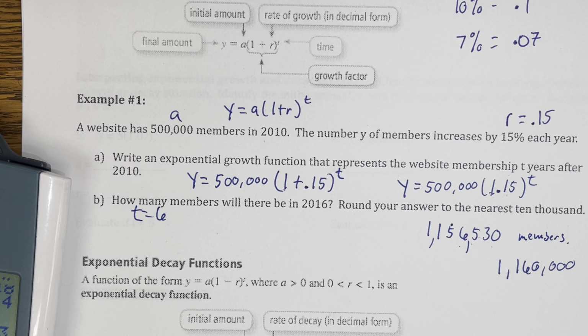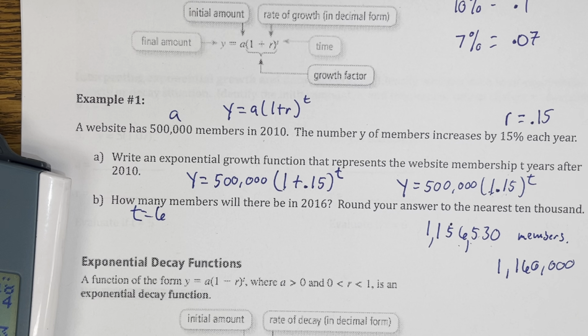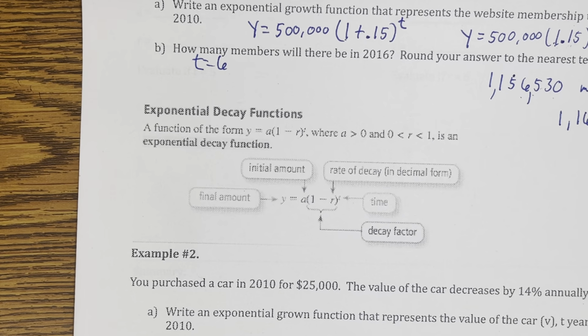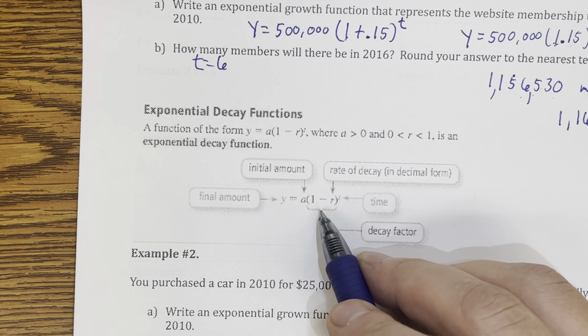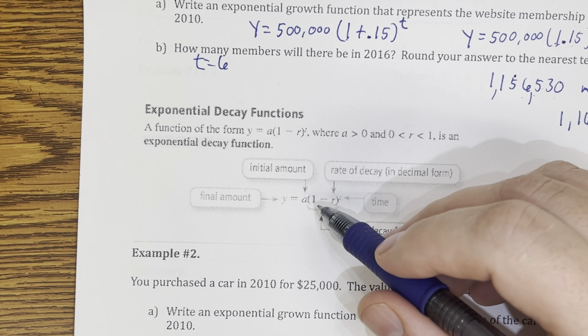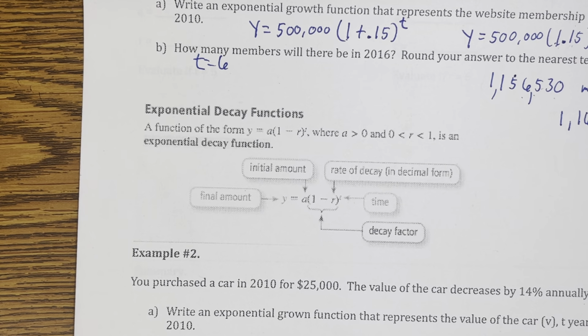So it went up by quite a bit. They're growing pretty well. Okay, decay. The only difference between growth and decay is this is going to be a minus sign. So our decay factor is going to be a number less than 1 inside the parentheses, okay?